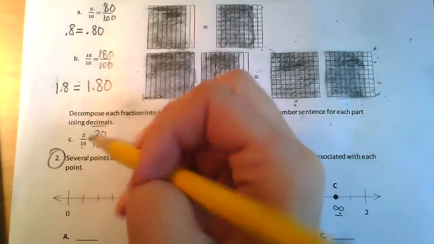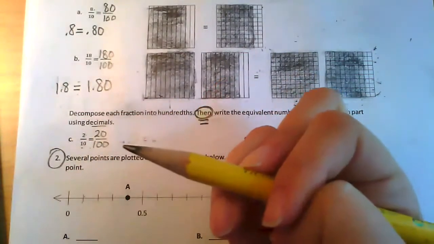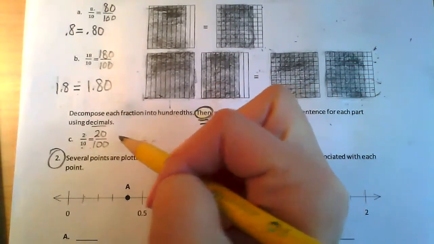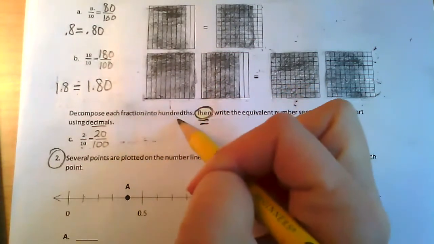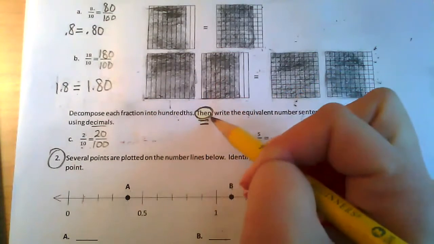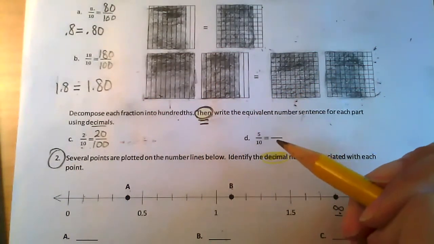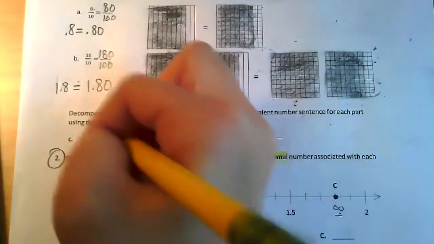Remember, when you're working with fractions, the top number is your numerator, the bottom number is your denominator. You've now decomposed the fraction. Then you need to write the equivalent number sentence for each part using decimals. Okay, so perfect.